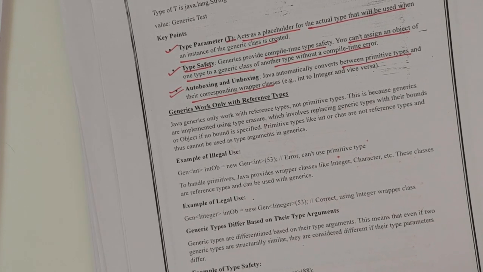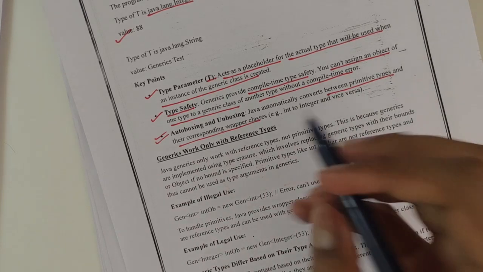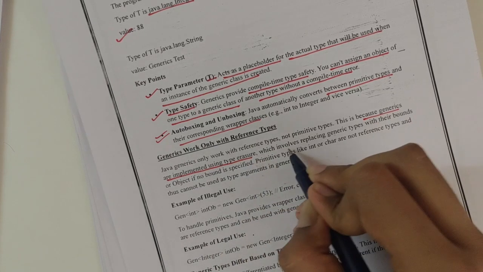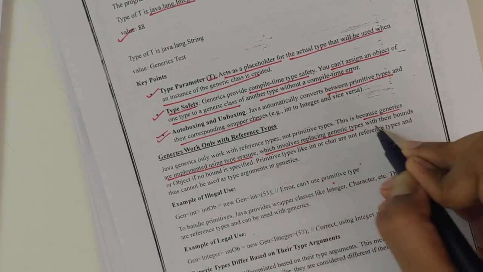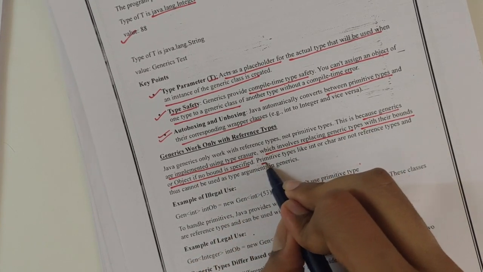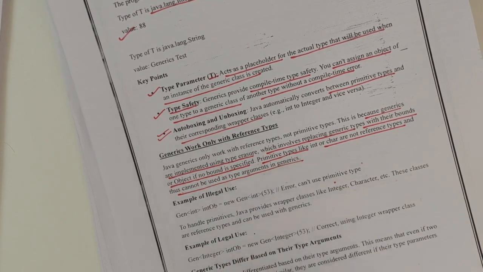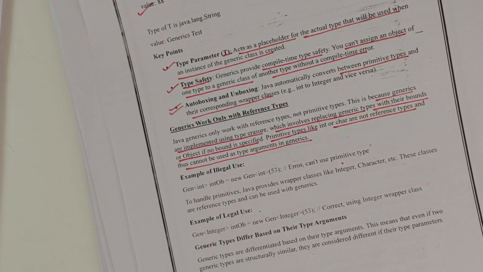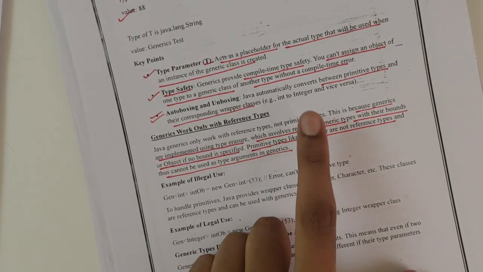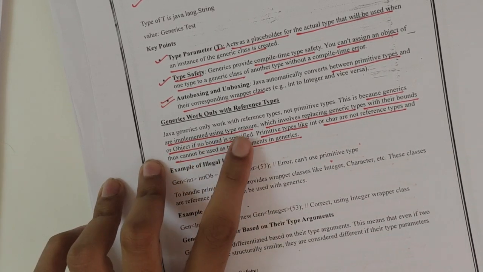Next, generics work only with reference types. How does it work only with reference types? This is because generics are implemented using type erasure, which involves replacing generic types with their bounds, or Object if no bound is specified. Primitive types like int or char are not reference types and thus cannot be used as type arguments in generics. That means generics can only be implemented with reference types, not primitive types, because whatever we implement with generics is subject to type erasure.